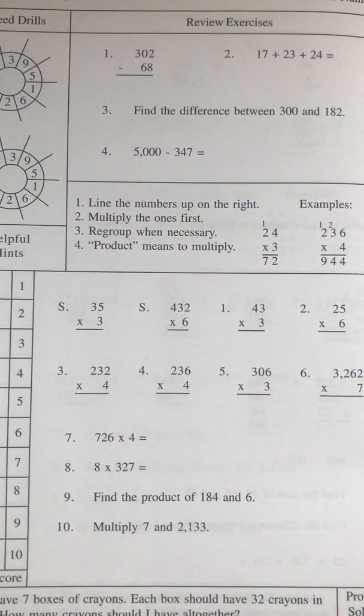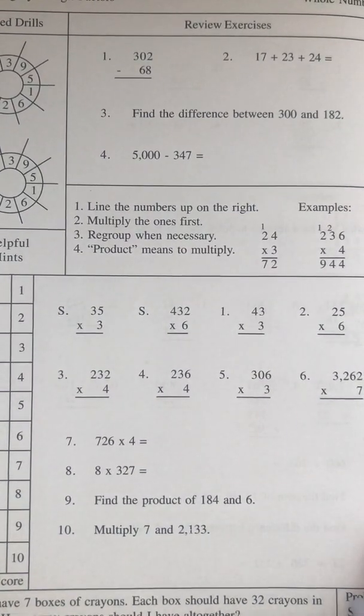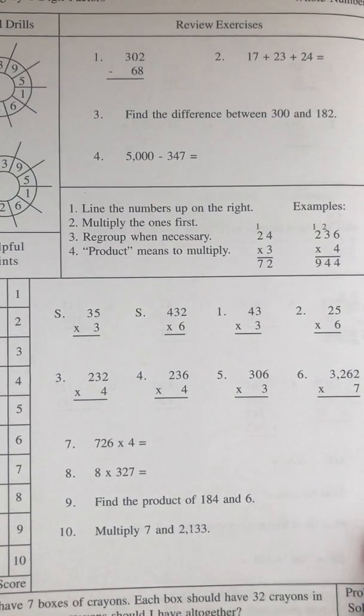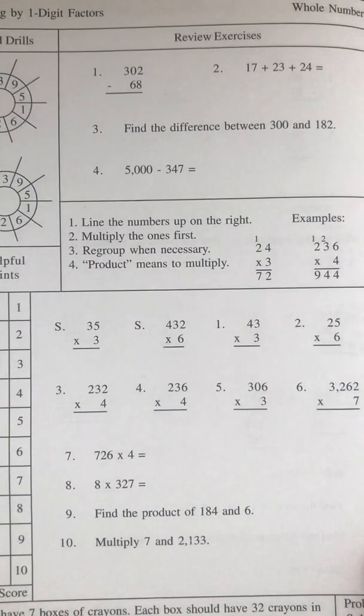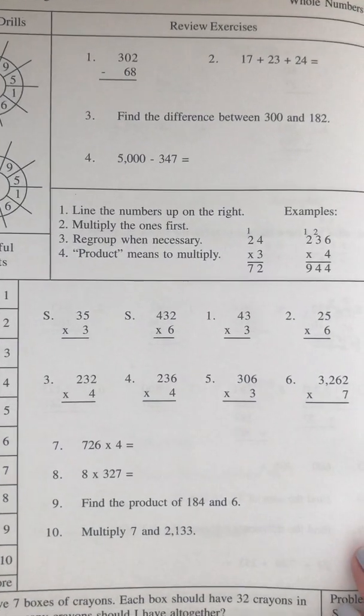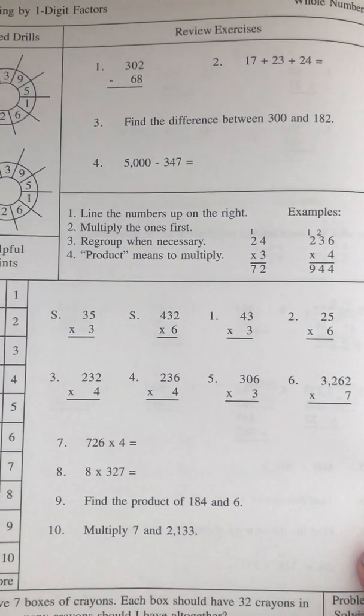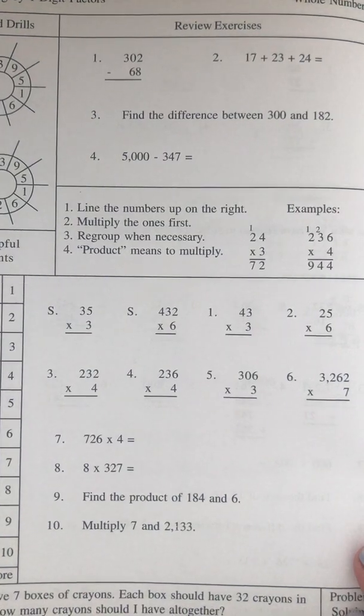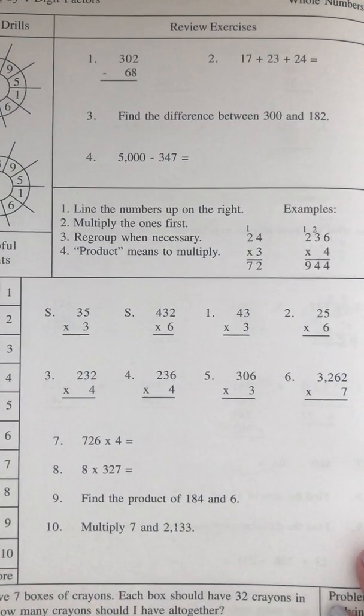Good morning, students. So here you have your math assignment for Tuesday, September 1st. And we are starting multiplication today, multiplying by one digit. So I'm sure that in fourth grade you started multiplication and you're familiar with it.